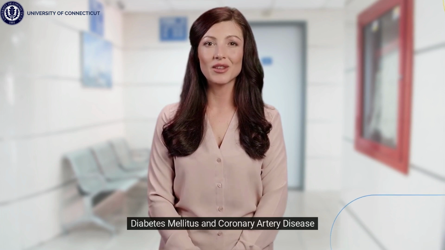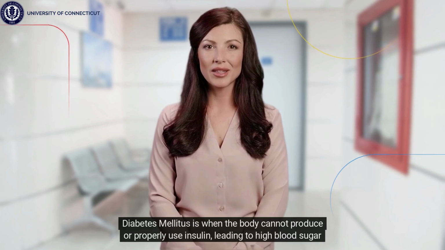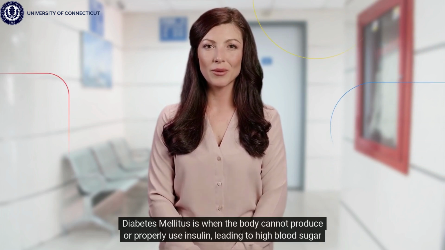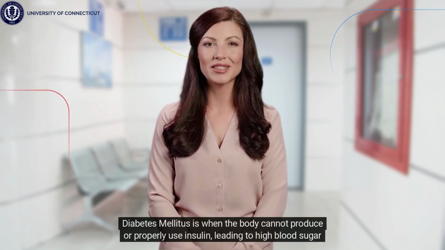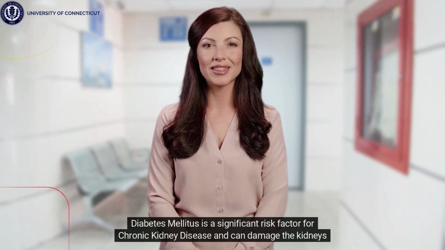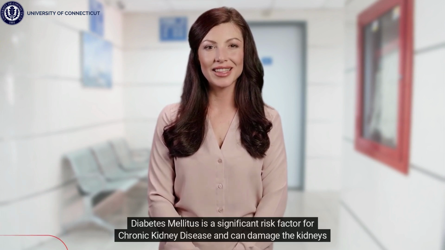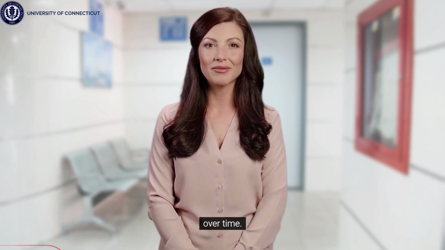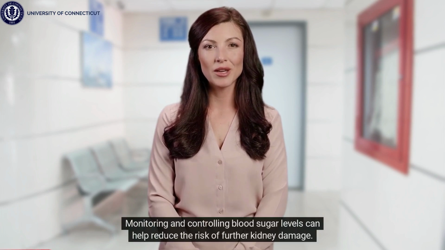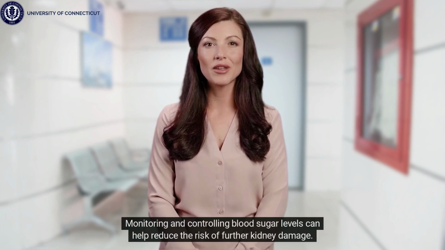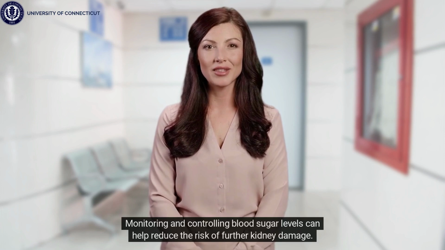Diabetes mellitus and coronary artery disease. Diabetes mellitus is when the body cannot produce or properly use insulin, leading to high blood sugar levels, glucose. Diabetes mellitus is a significant risk factor for chronic kidney disease and can damage the kidneys over time. Monitoring and controlling blood sugar levels can help reduce the risk of further kidney damage.